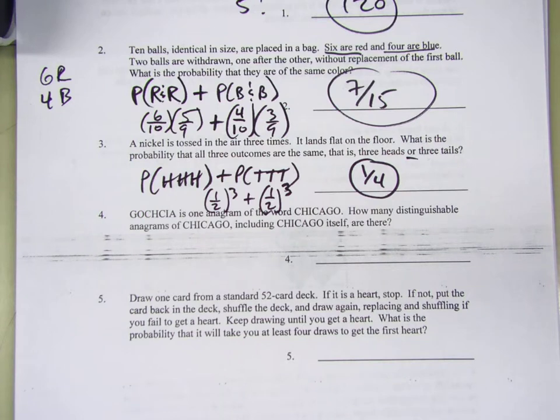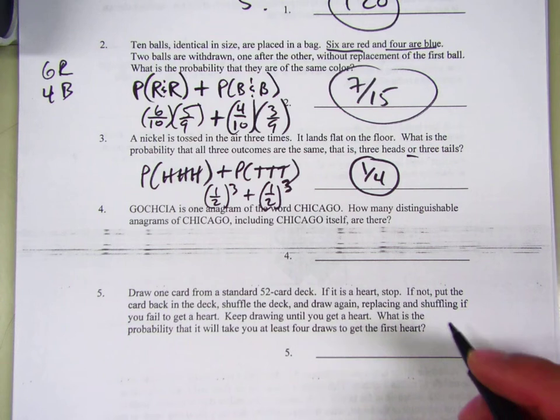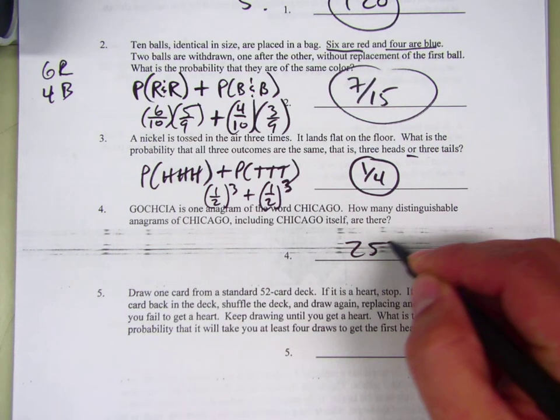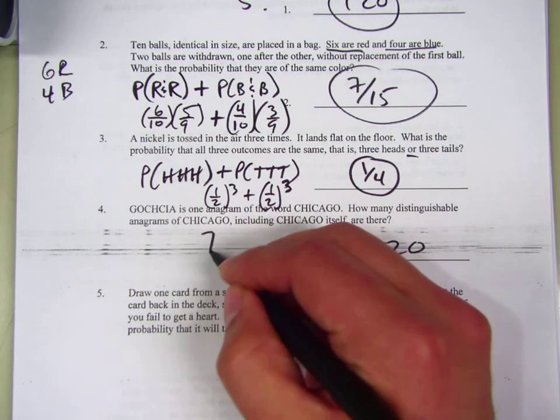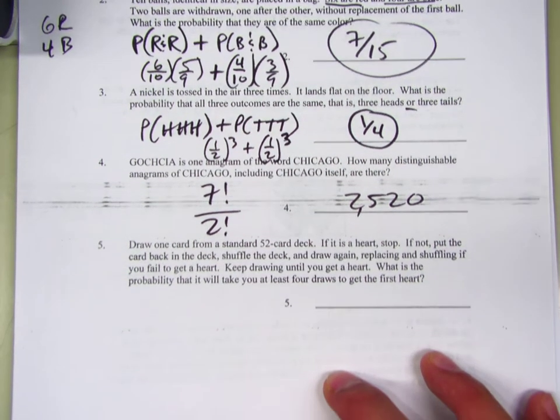Because there's 2 repeating. Oh wait, this is where? Wait, what is 2? I got the number. What is the answer? 2,520. 2,520. Yes. Good. I got it. 7 factorial divided by 2 factorial, right? Okay.